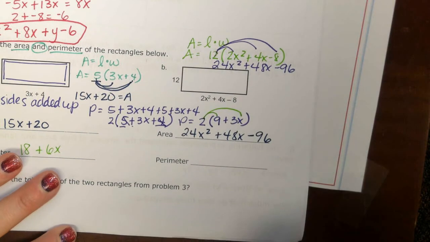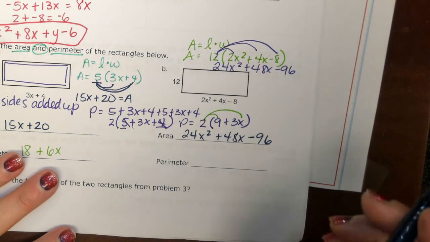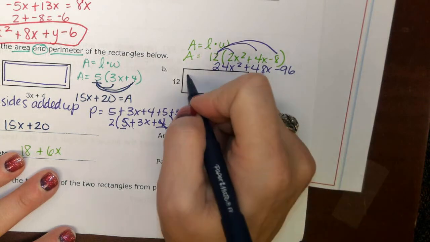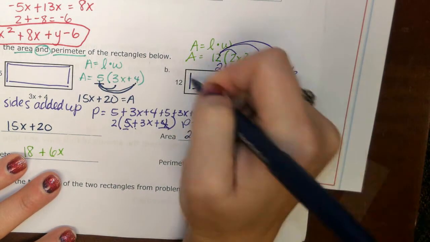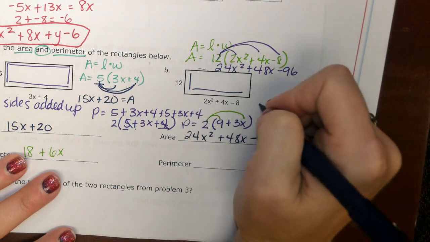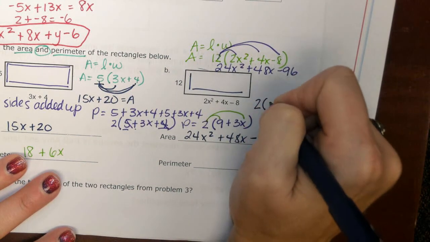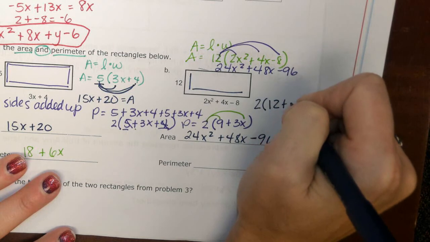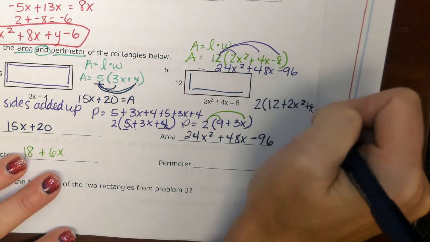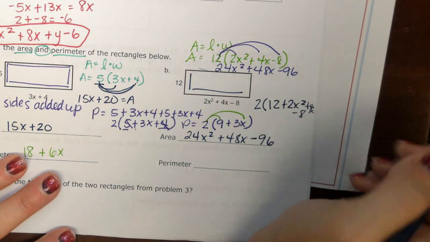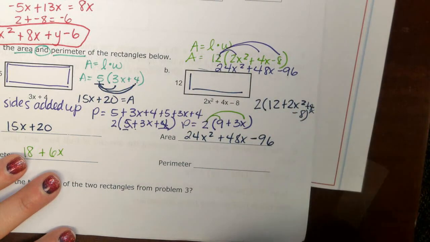Okay, and now we need to figure out the perimeter. So remember, we add the sides together and multiply by 2, because there's 2. We have all this again. So we have 2 times 12 plus 2x squared plus 4x minus 8. Sorry, I ran out of room there.